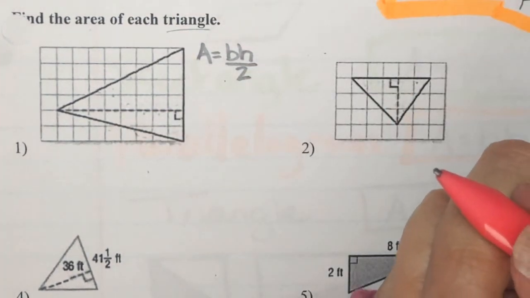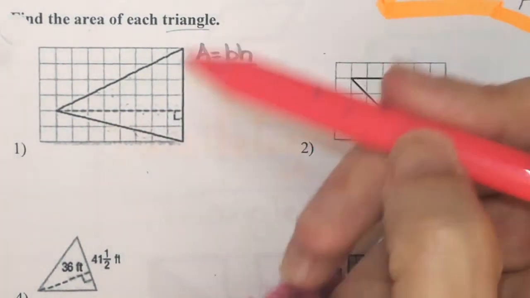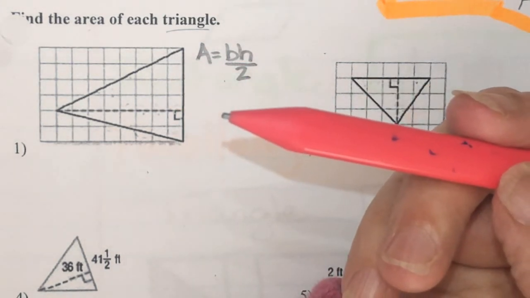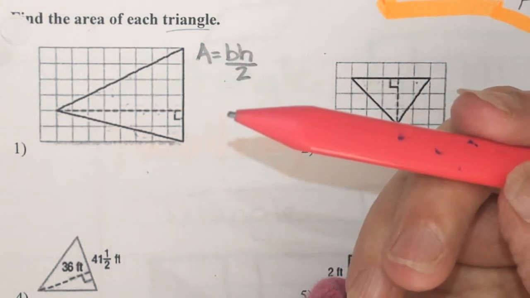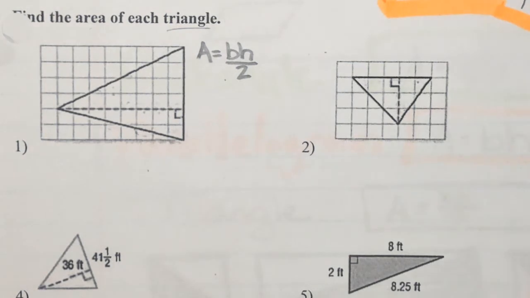That's just the way I do it. I got to find the base and the height. Remembering that a base and a height are always at a 90-degree angle. Sometimes it's easier to find the height first and then find that base. And our height is usually what?